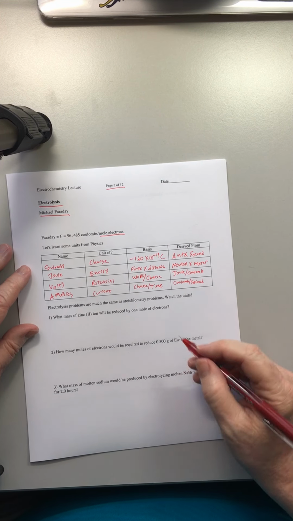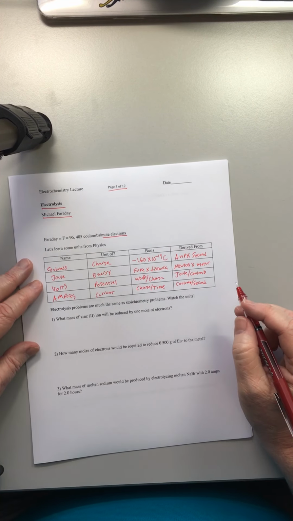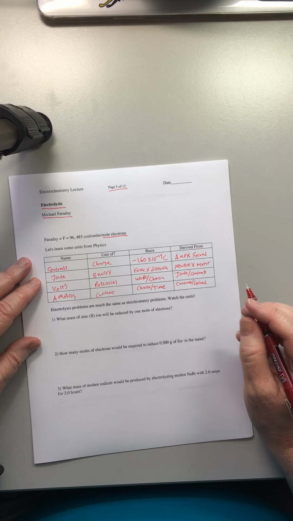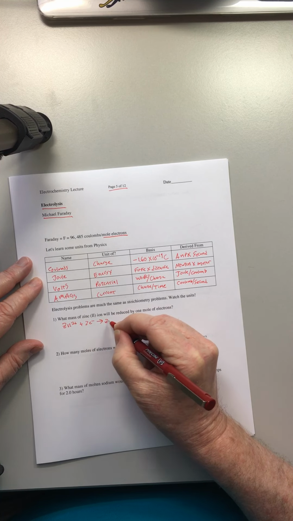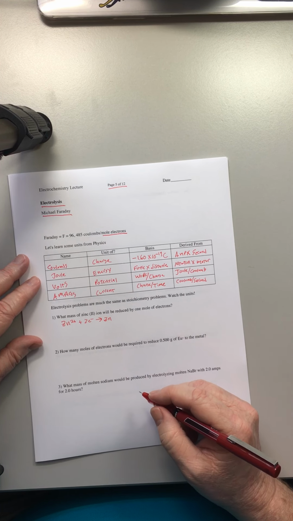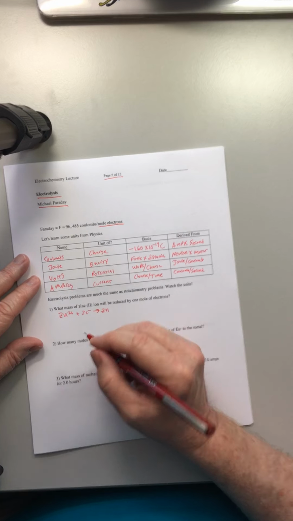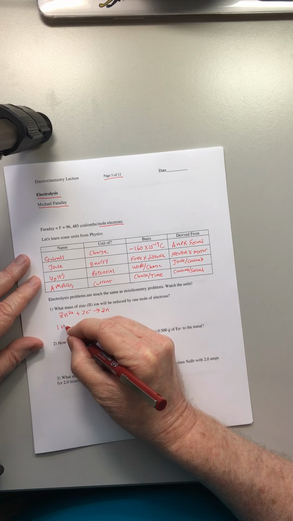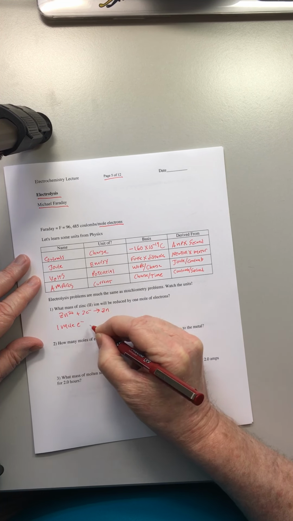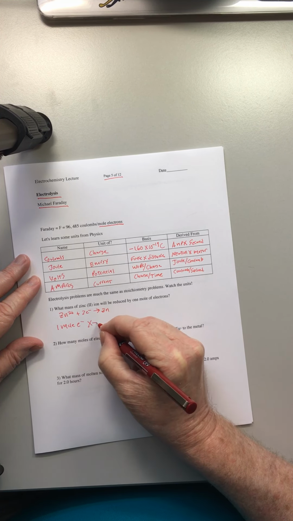Okay, so what mass of zinc 2+ ion will be reduced by 1 mole of electrons? We need a reaction always. Zn2+ plus 2 electrons gives us Zn. Now we have 1 mole of electrons times, from this balanced chemical equation, 2 moles of electrons gives us 1 mole of zinc.